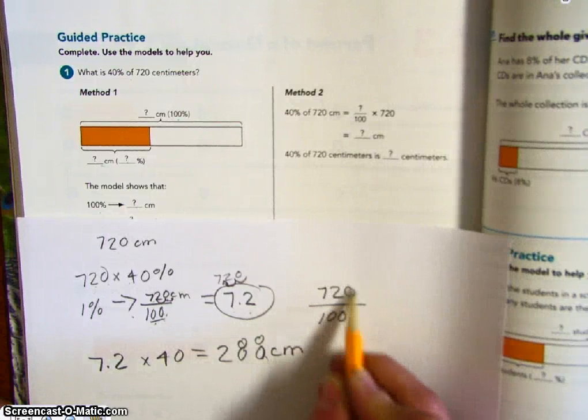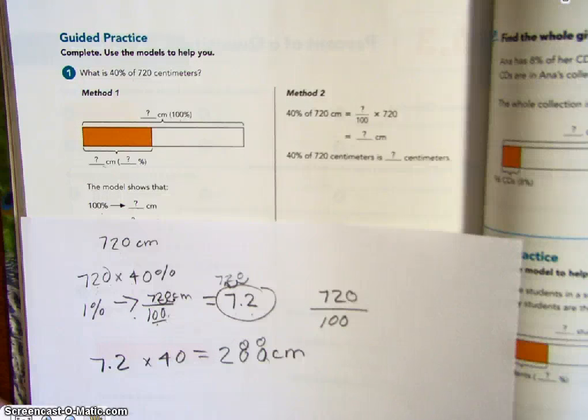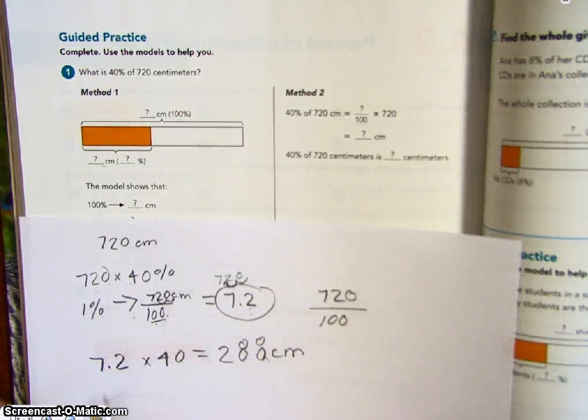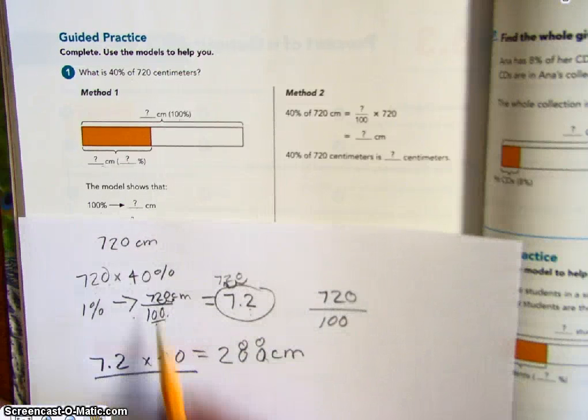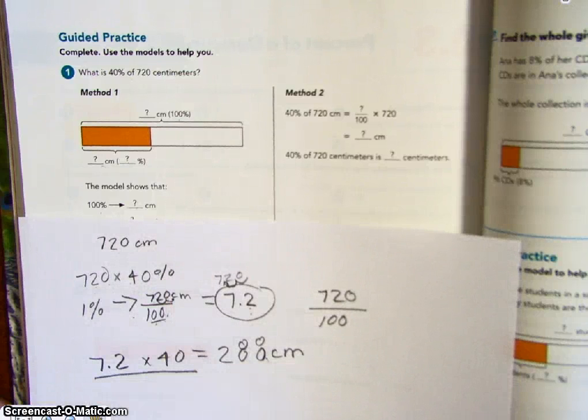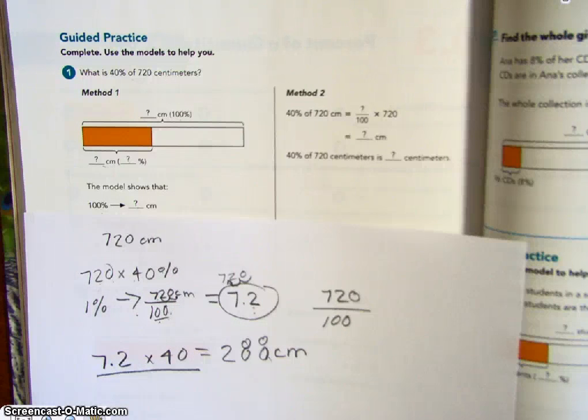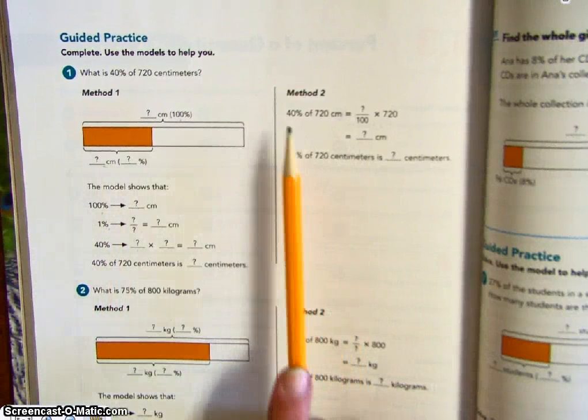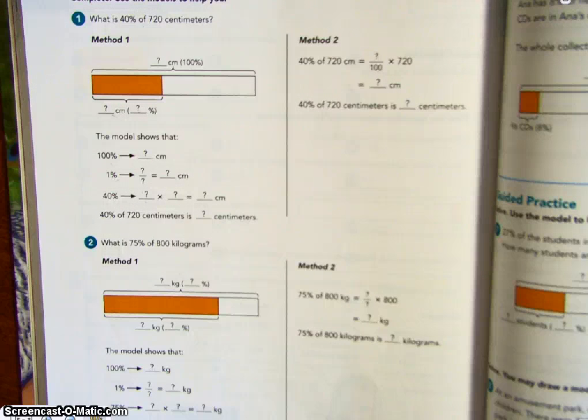So I put my 720 over 100, and it came out to, just moving my decimal 2 places, 7.2. Then I take 7.2 times my 40%, and it comes out to 288. So go ahead and do number 2 on your own, and you can either use method 1 or method 2 right here. If that makes more sense to you, use that, and we'll do number 3 together. So go ahead and pause the video, do number 2.